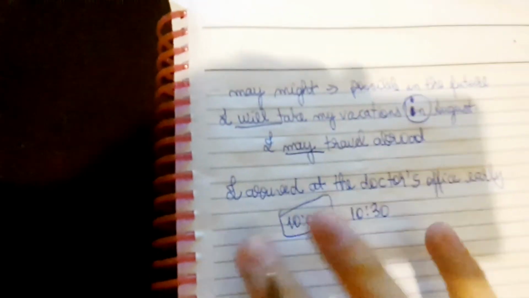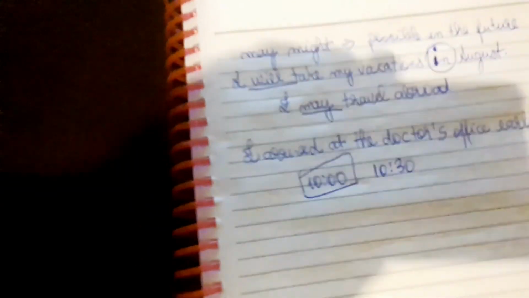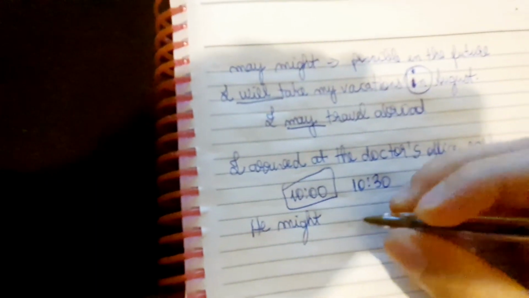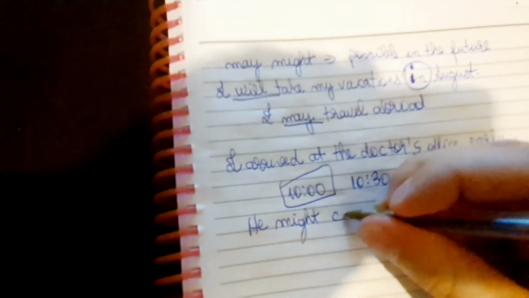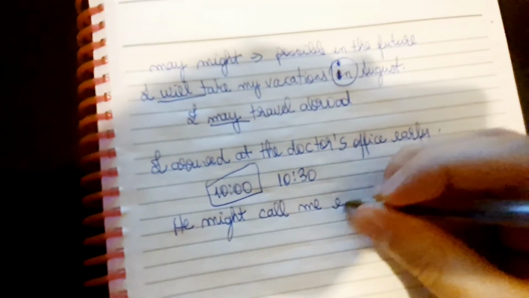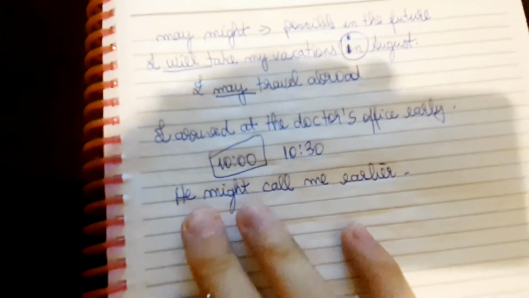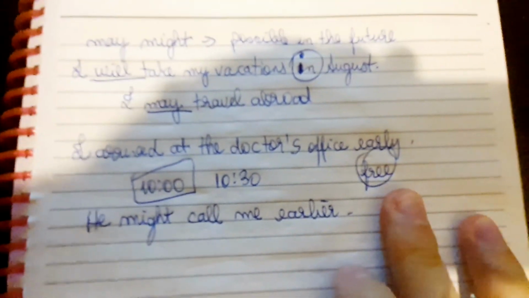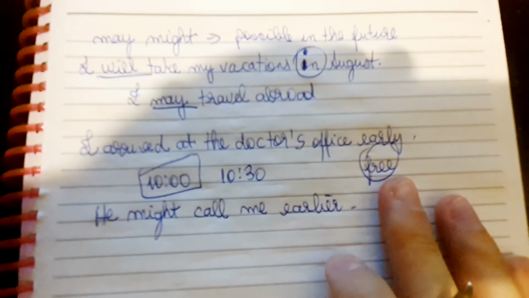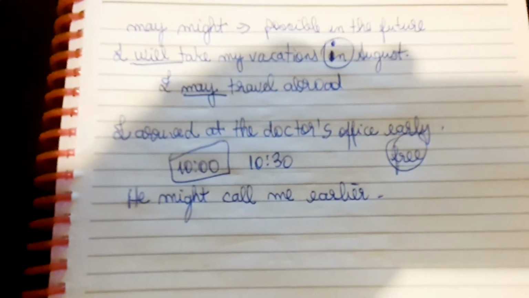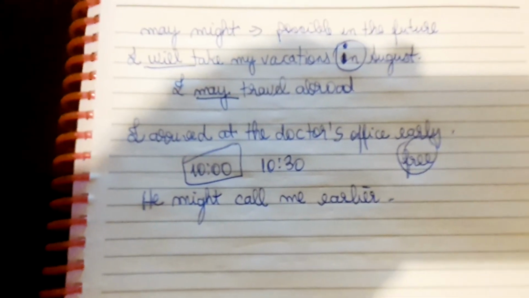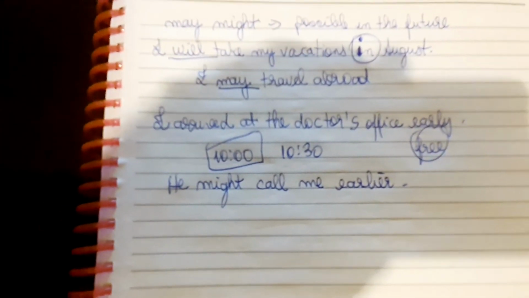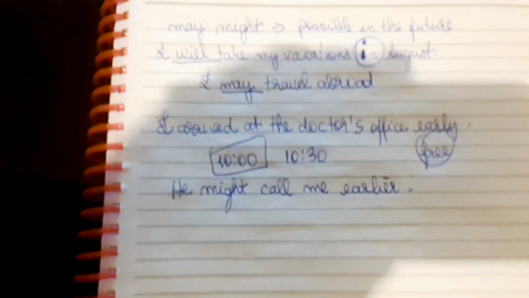So what do I mean? Why I gave you all this context? Because I want to emphasize something that you will understand. He might call me earlier, right? He might call me earlier. Perhaps he's free, right? He's free in his office. He's not busy with another patient, and he calls me earlier and gives me attention earlier. The appointment was at 10:30, but as he's free, he calls me and hastens the process, okay? So he might call me early.